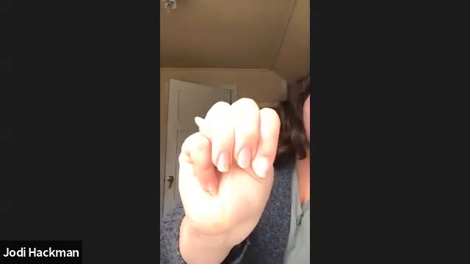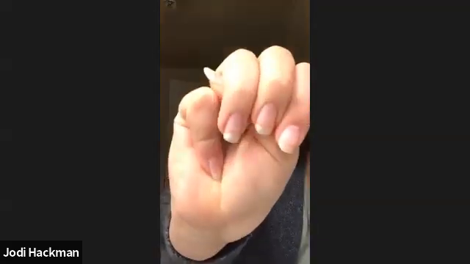The M and the N, like the thumb goes somewhere. For the M, you put the thumb right by your pinky, in between your pinky and the ring finger. And then N is like this. You put it between the middle fingers, like the half of the hand.